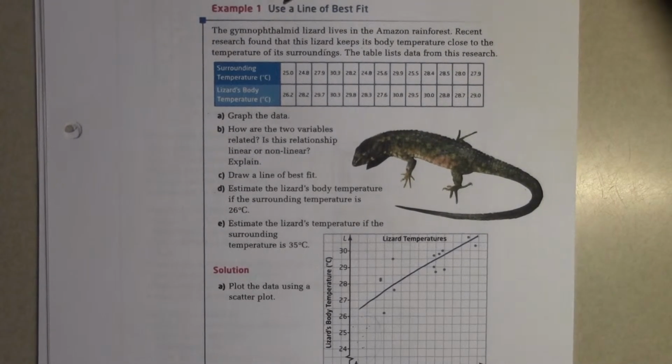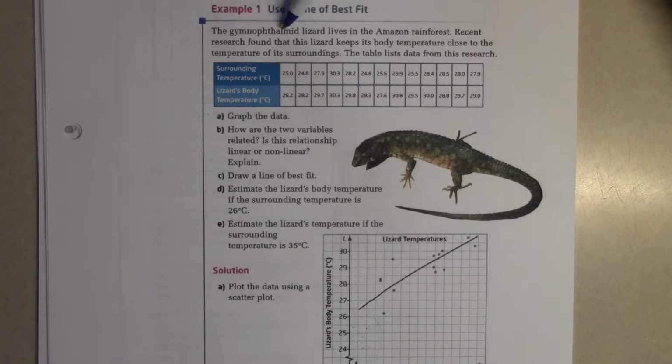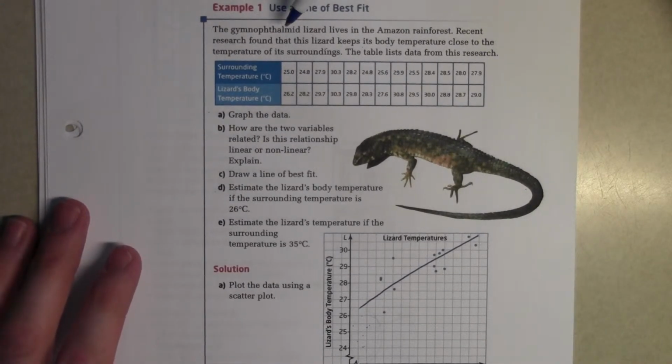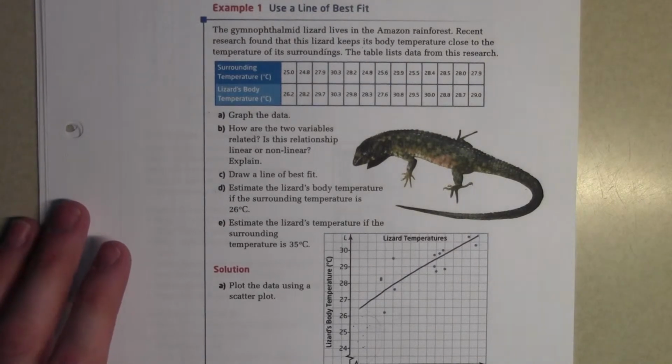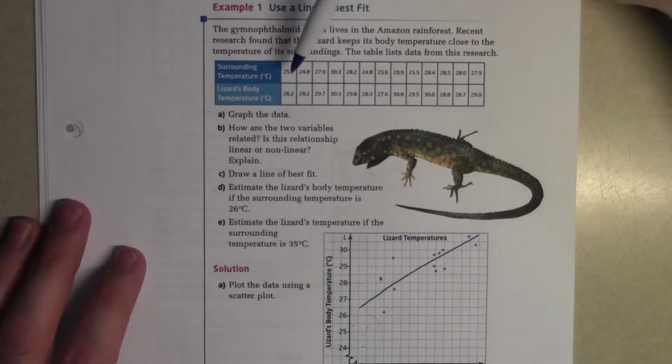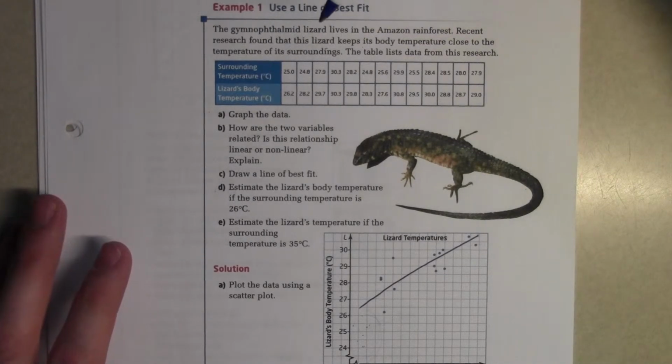Okay, so this is a gymnophthalmid lizard. Never heard of that word. Anybody know that word? Probably saying it wrong. The gymnophthalmid lizard lives in the Amazon rainforest. Recent research found that this lizard keeps its body temperature close to the temperature of its surroundings. The table lists data from this research. So again, we have temperature and the lizard's body temperature.